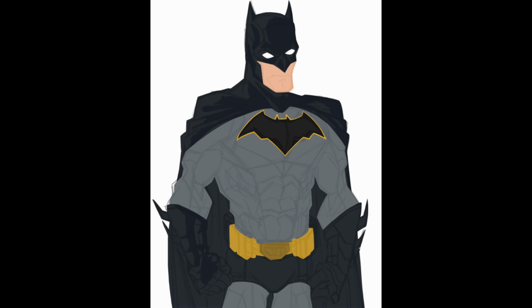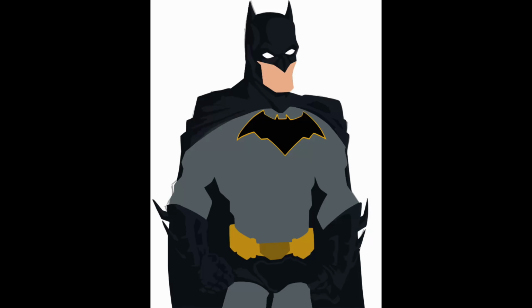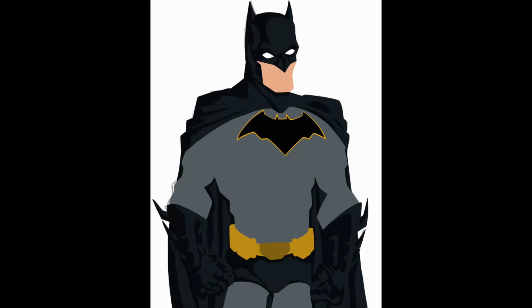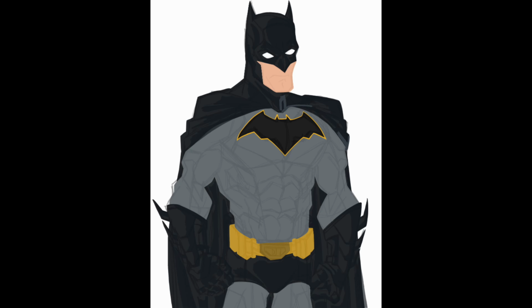I want to pay attention to the shading on the gloves, the cape, and the cowl as well. Then I'm going to move on to the trunks and then the rest of the costumes, so the gray areas. So I want to focus on one section specifically, that being the black parts.